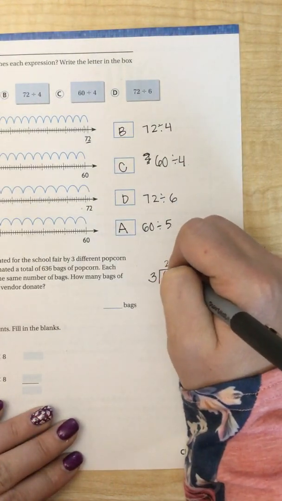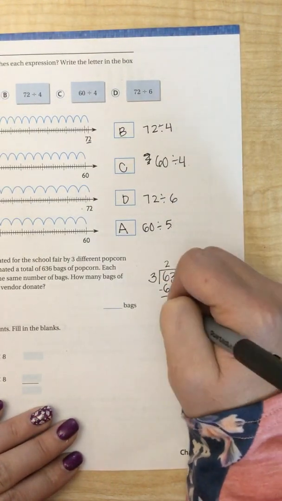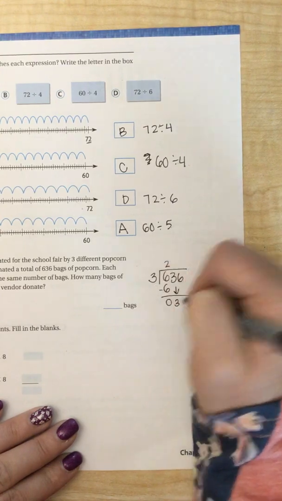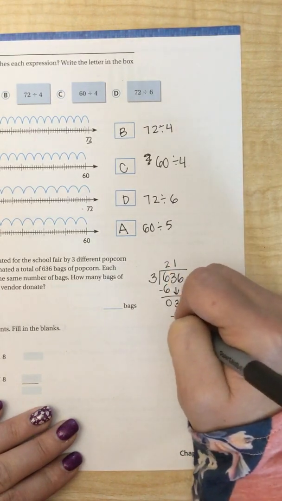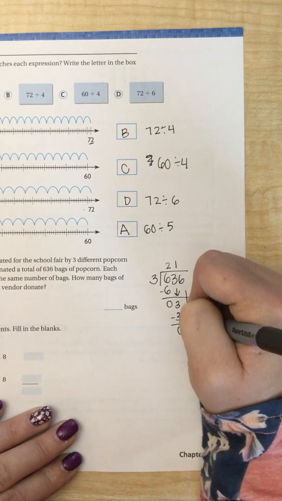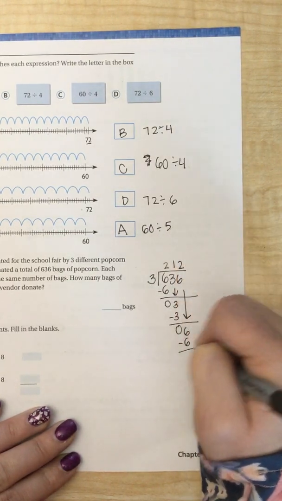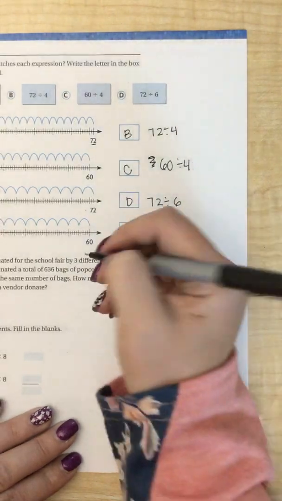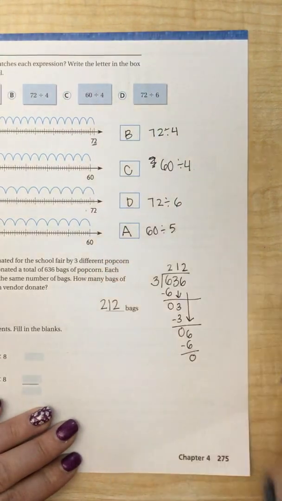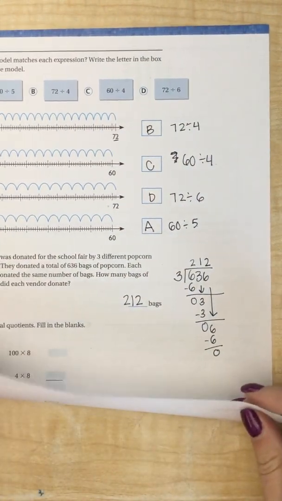3 goes into 6 2 times with 6. Bring down my 3. 3 goes into 3 1 time with 3. 0 left over. Bring down my 6. 3 goes into 6 2 times with 6. There's nothing left over. So that means each vendor donated 212 bags.